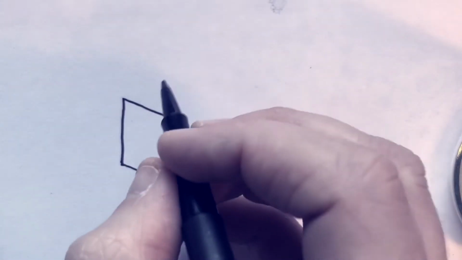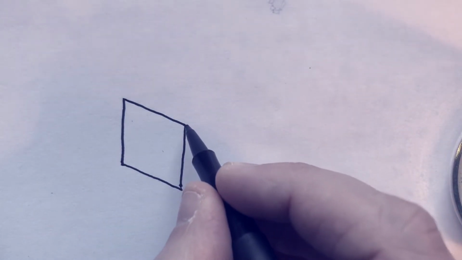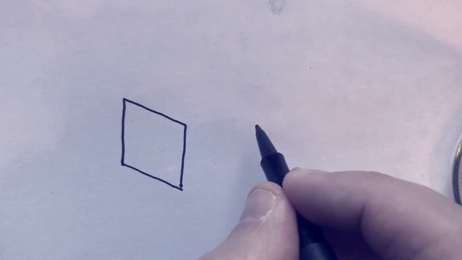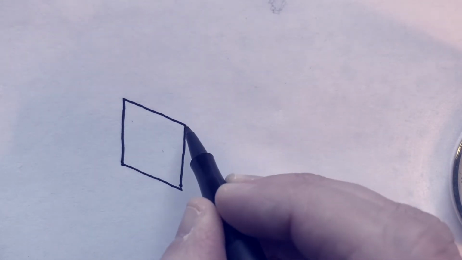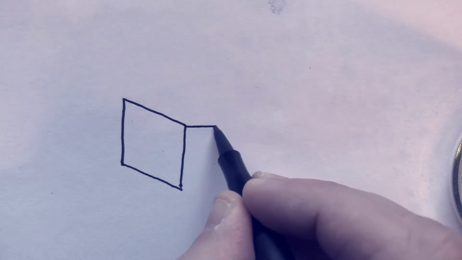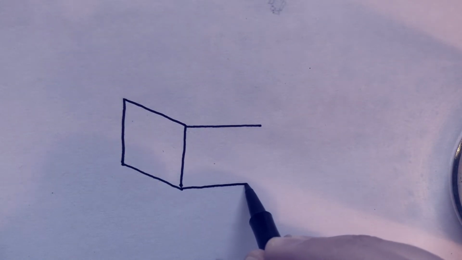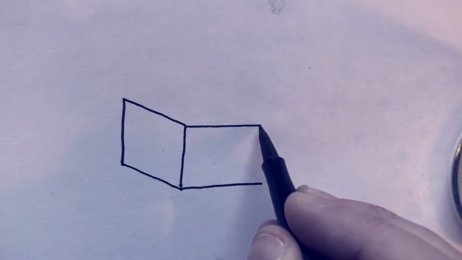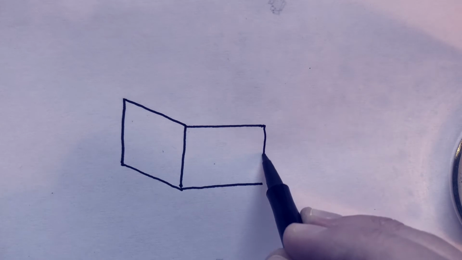Now we're going to do, this line is going to go straight horizontally. Now we have a nice horizontal line. This is going to be the top edge of the closest part of the body of the cube. Straight across, maybe about there. And we're going to do the same thing here. Another horizontal line. Both the same length, and then we can do a vertical line down to connect them.